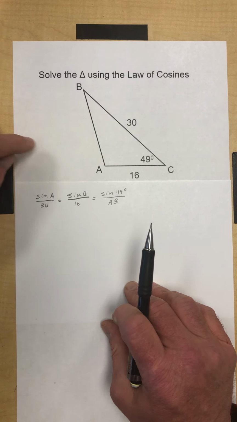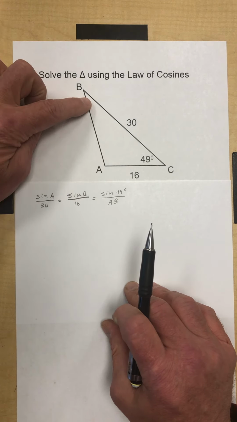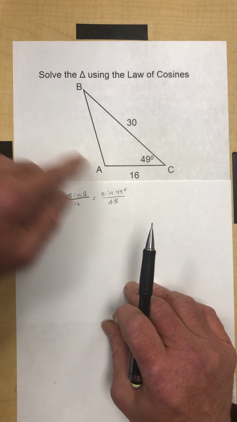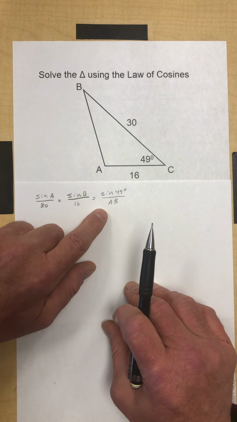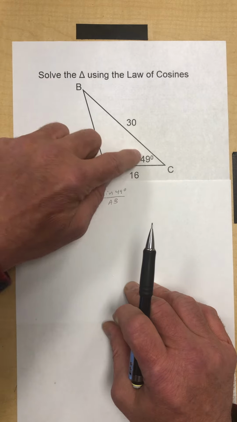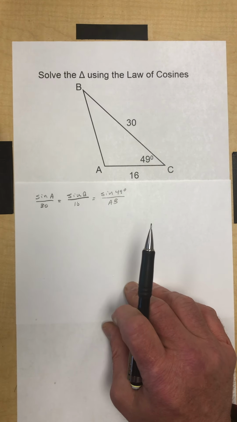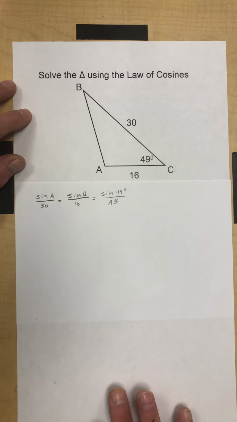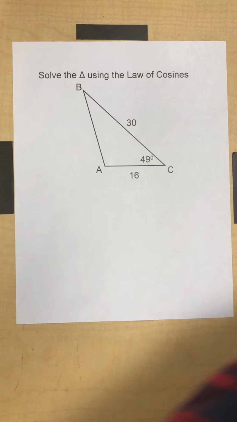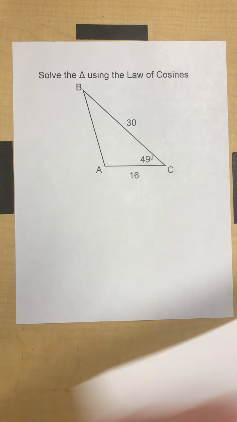And there's no way to find angle A or angle B using the triangle sum theorem, because we only know one angle, and this is not a right triangle, so I can't use the Pythagorean theorem to find AB. So we're stuck. Law of sines does not work when you have this SAS, and the same thing happens with SSS. The law of sines just will not work, so we have to use the law of cosines to do these.